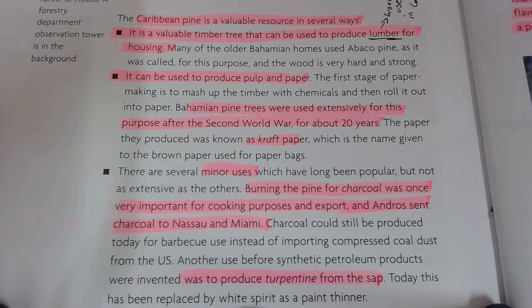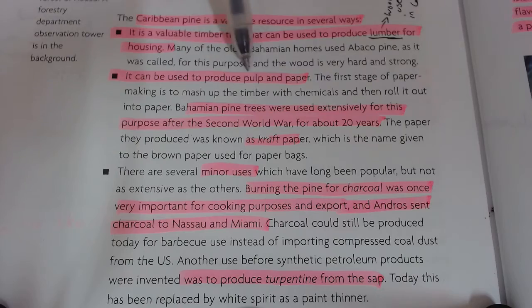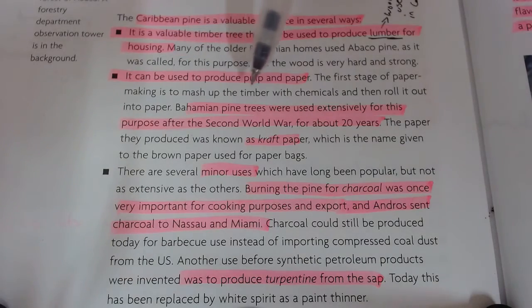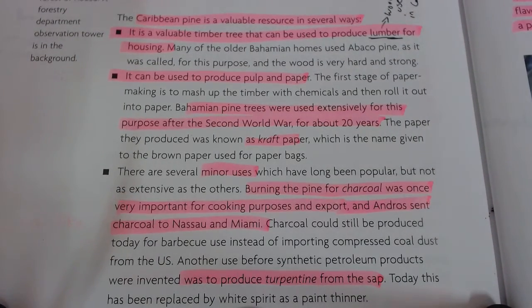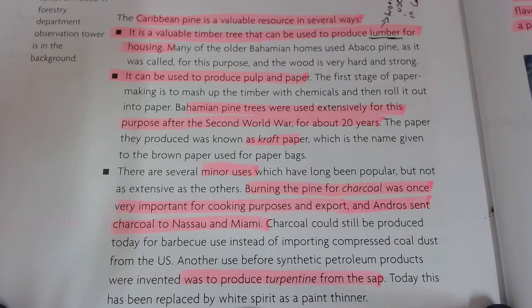That's one valuable use. You can highlight everything I've highlighted here. Second, it can be used to produce pulp and paper. The first stage of paper making is to mash the timber with chemicals and then roll it out into paper. They get the wood, mix a load of chemicals and water through it, and then smash that down into a pulp, a soft material, which is then rolled out and flattened into paper.